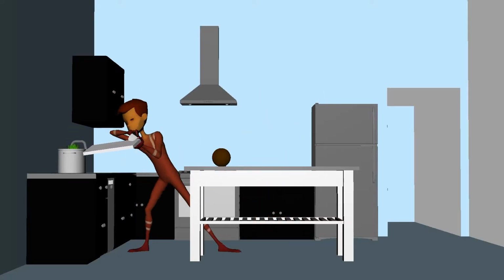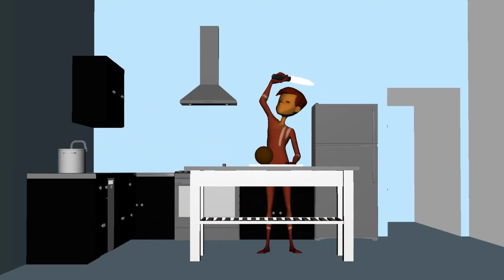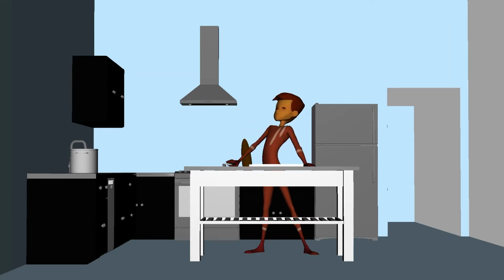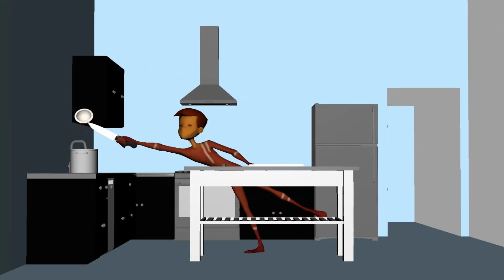So for my shot, I had the idea of having a chef wind up for a big slice and then slightly miscut a coconut, which sends it flying across the room and ricocheting everywhere. I wanted it to be a little more cartoony, and I wanted to push the timing and spacing of it. And I thought that something like that would be really entertaining to watch. So once you figure out your idea, it's time to get planning.